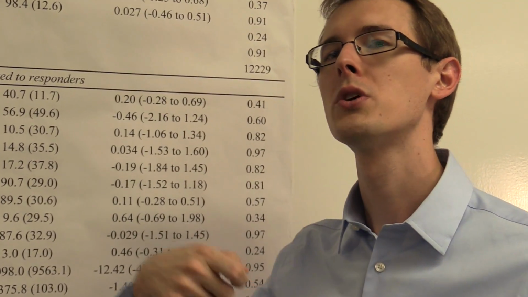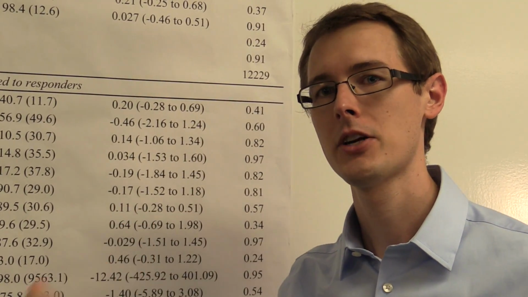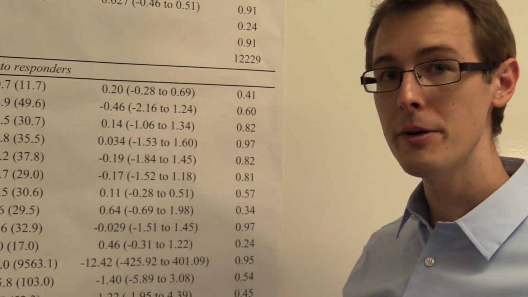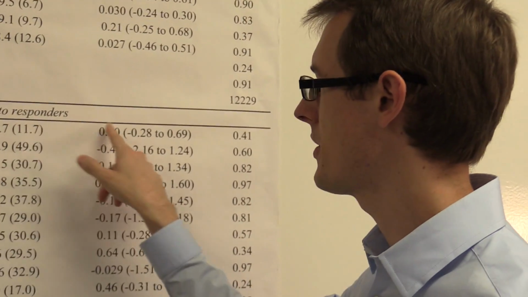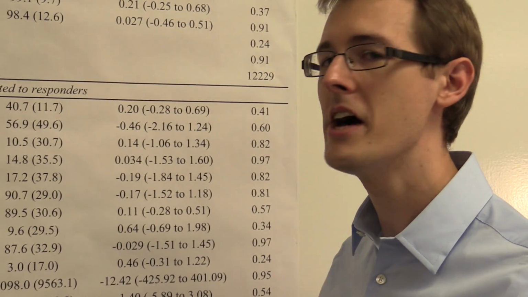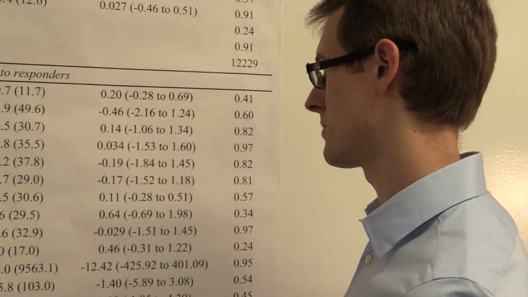And that would be a sign that the people who responded in the control group were different than the people who responded in the treatment group because their ages are different, okay? But since we see that they're not different, we have a little bit of confidence that these two groups are similar, and for whatever reason people are not responding to the survey, it's the same across both groups.